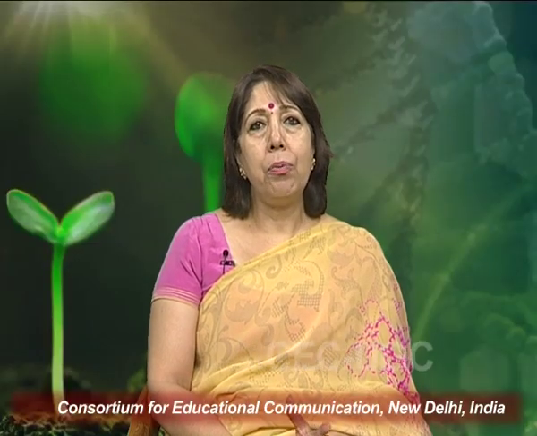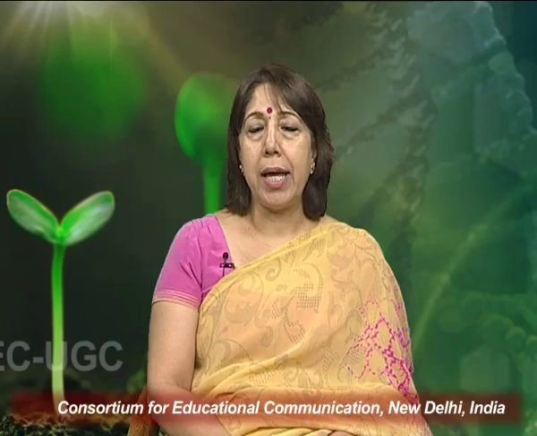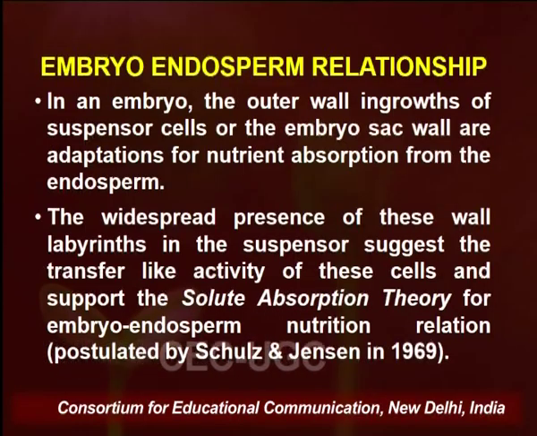Now, there is a very particular relationship which exists between the embryo and the endosperm. We already know that the growing embryo is dependent on the endosperm for its nourishment, right. In an embryo, the outer wall ingrowths of suspensor cells or the embryo sac wall are adaptations. What adaptations?